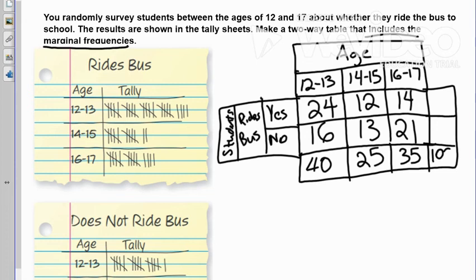So now if we add up our rows of whether they do or do not ride the bus, we should have 24 plus 12 plus 14. That's 50. And we should expect that 16 plus 13 plus 21 also equals 50. So the sums of our rows match up, and there is your two-way table.